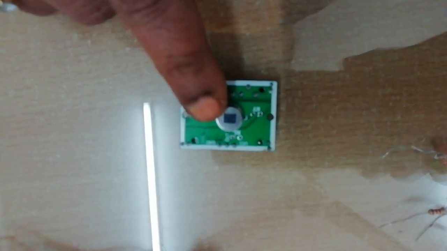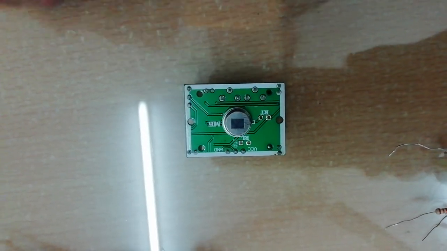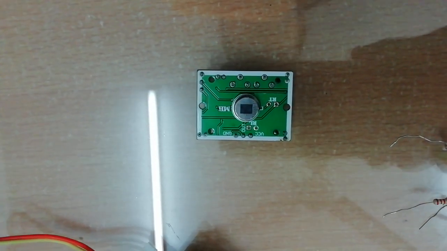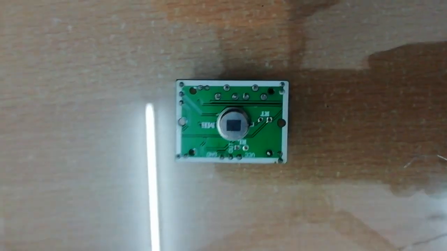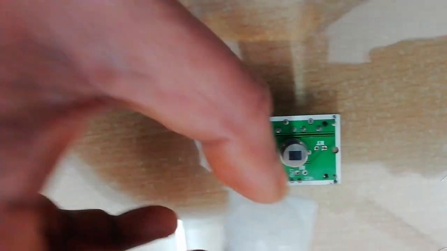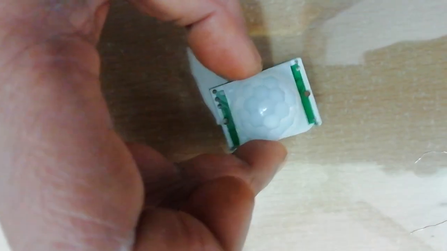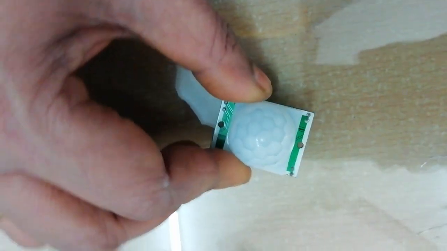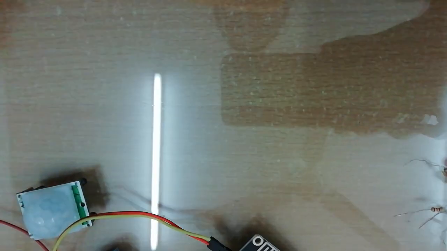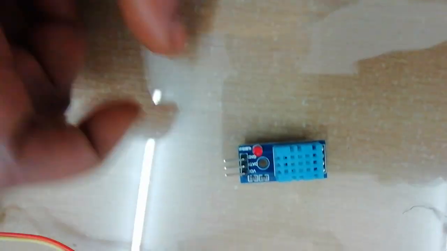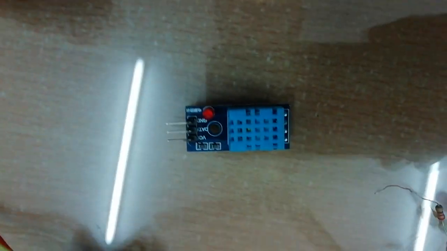That will be identified by this Fresnel lens, and that is what identifies that there is an object movement. So this PIR sensor is used for identification of object movement, or object detection we can call it.